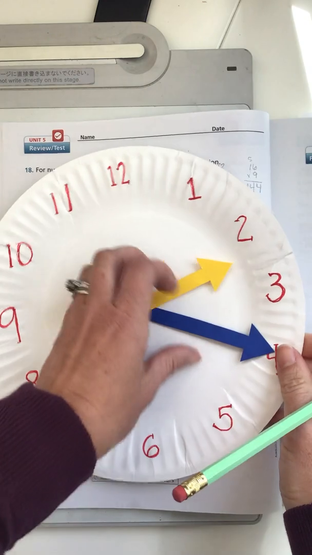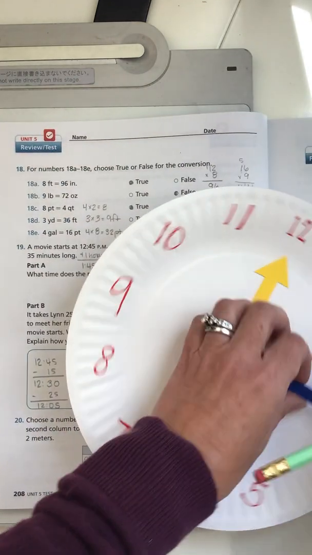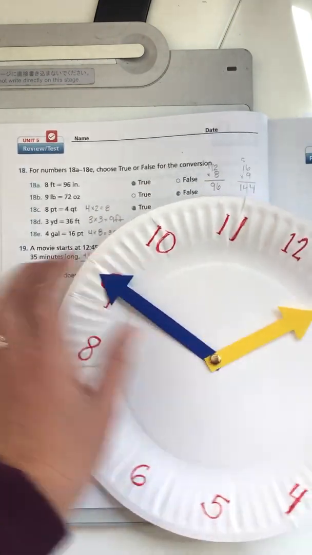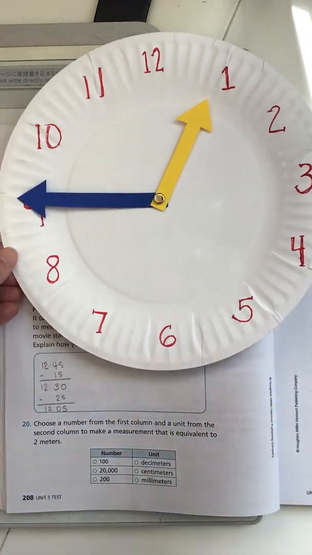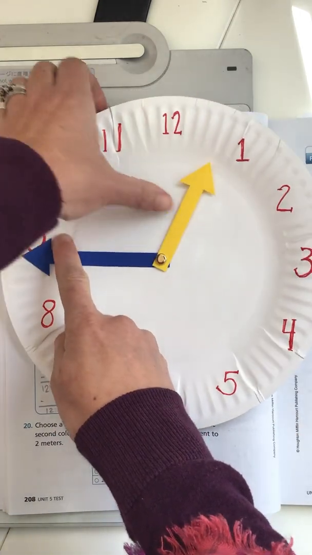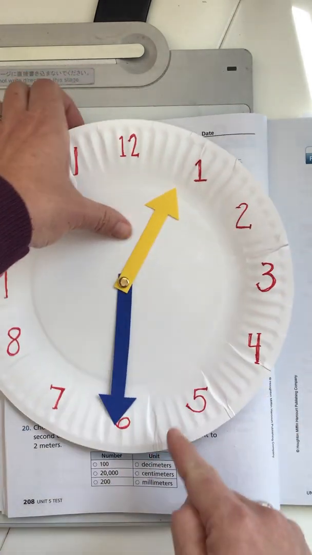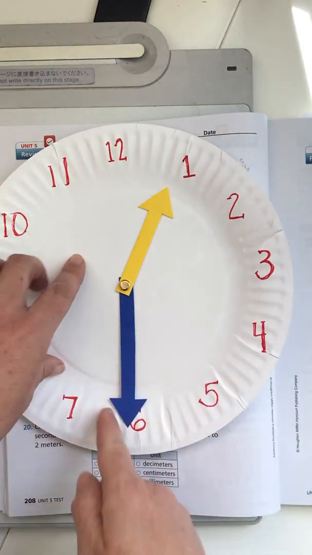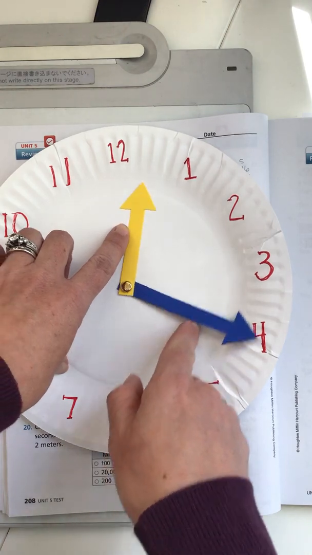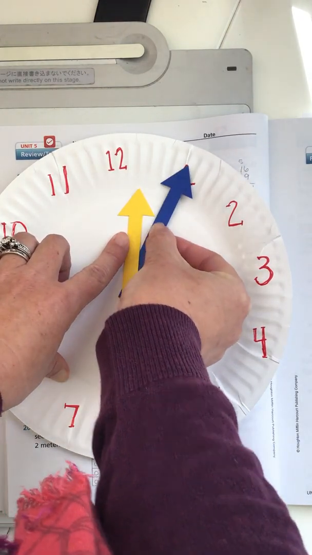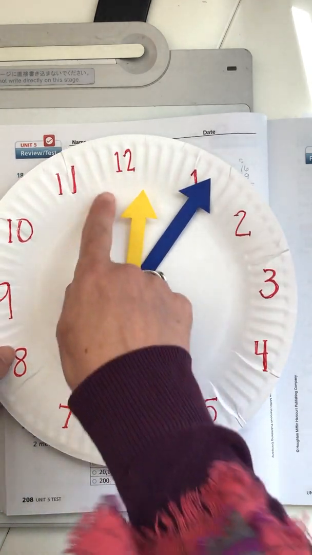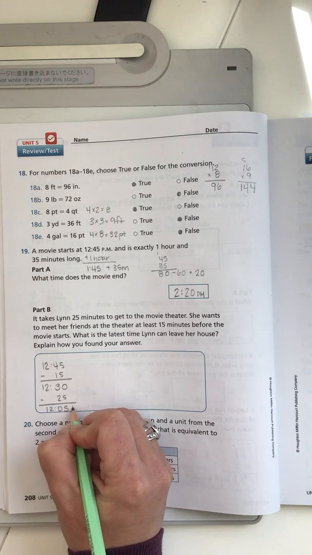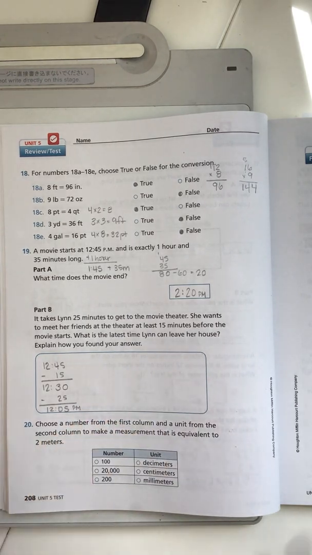So it's just like this. If I show you on the clock, 12:45 is when the movie begins. Let's set it up, 12:45. If she wants to be there 15 minutes before, she would want to be there at 12:30. And if it takes her 25 minutes, 5, 10, 15, 20, 25, that means she should leave at 12:05. If you're like in my house, I would be shooting for 12 o'clock because that gives me some wiggle room. But 12:05 p.m. would be the exact time.